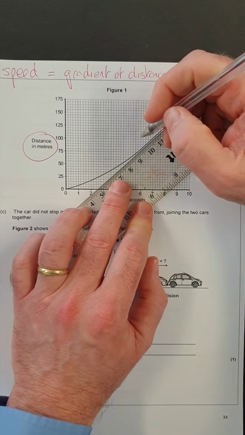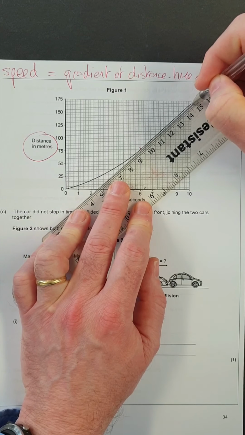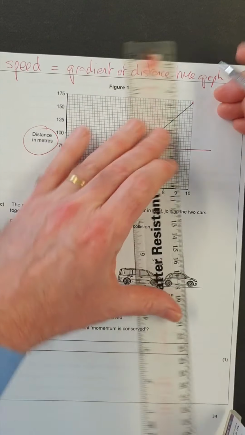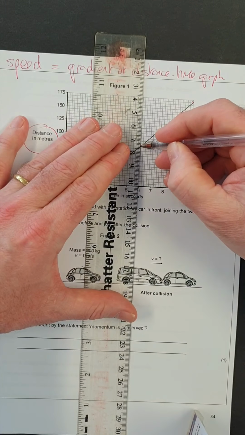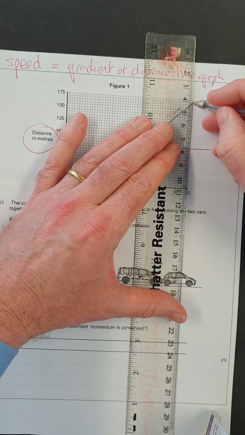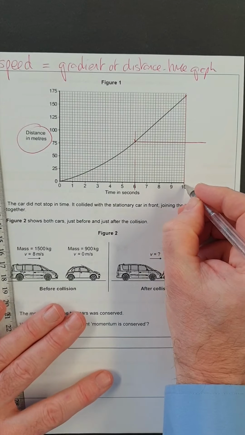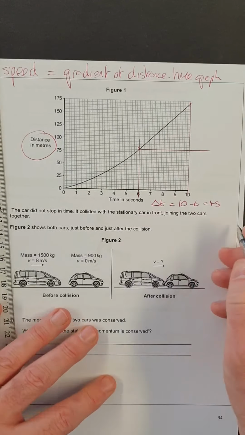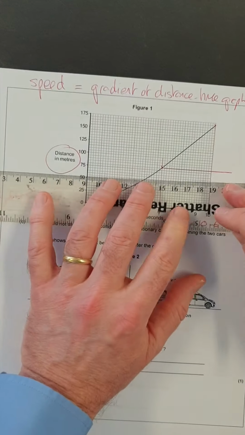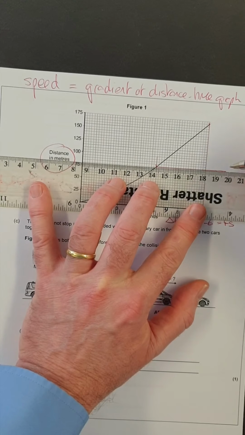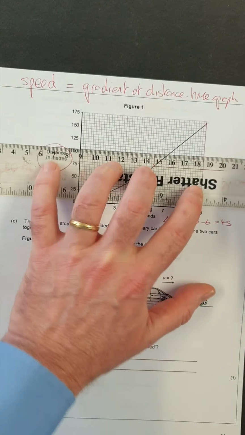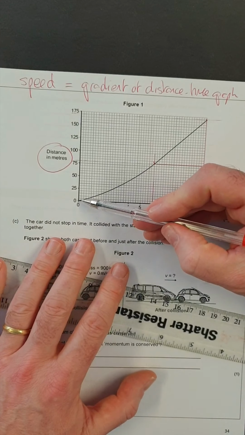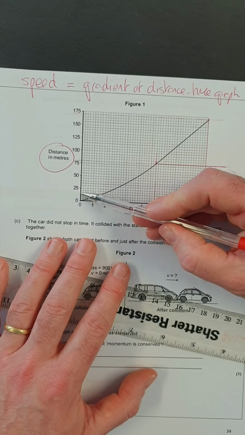So what we can do is use the gradient between this point and this point. On the x-axis we have the change in time, which is 10 minus 6 equal to 4 seconds, and on the y-axis we have this distance and this distance. We can see that we've got 1, 2, 3, 4, 5, so each of these squares is 5.